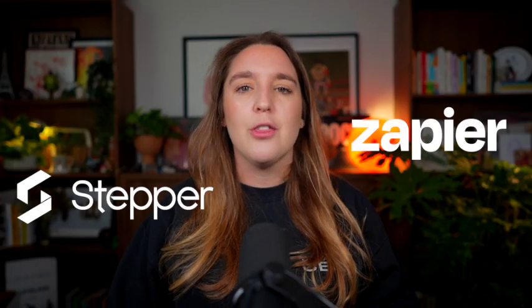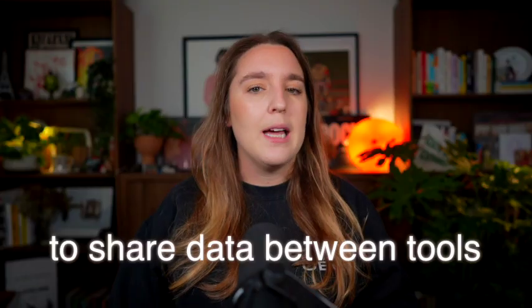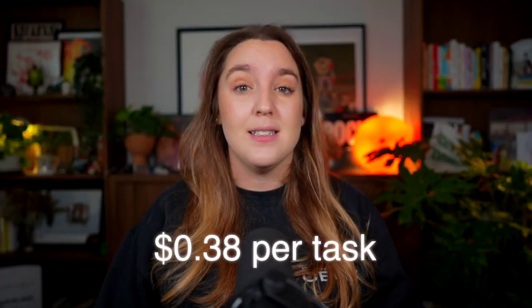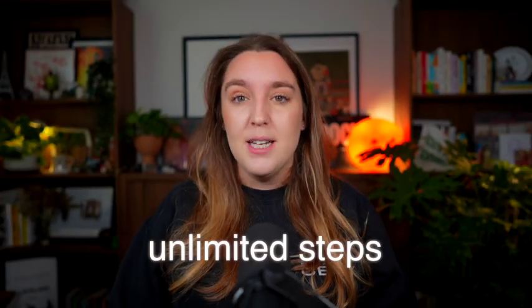If you're new to automation tools, here's what you need to know. Both Stepper and Zapier are third-party connector tools. They utilize a software's API to pull and push data from one software to another. But what makes them different is the cost to do it is worlds apart. Zapier charges per task, so for today's example, every Paperform submission that gets sent to Google Sheets costs roughly 38 cents, whereas Stepper offers unlimited steps for one flat rate through their Pro tier.